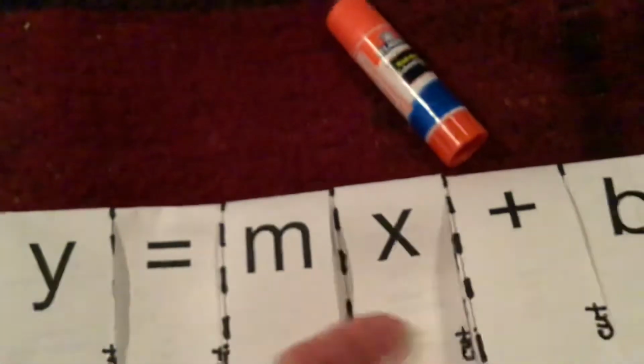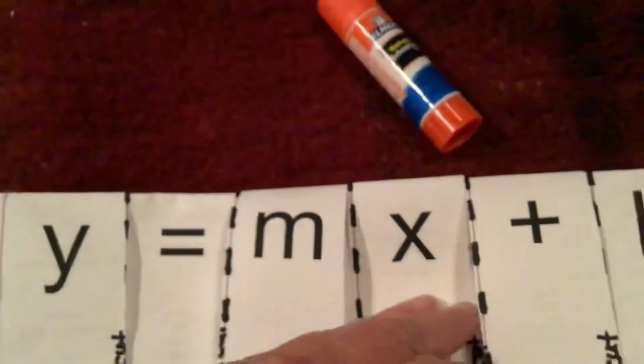X is also a variable, something that changes. So if you lift that flap up, we don't glue it down; the only one we glued down was the equals. If you look at this flap, it's another value from the equation. It's the independent variable. In the ordered pair, it's the first value. And along the line, again, it changes. So the x will change, and the y depends on where you are on the x. These are the x-axis and the y-axis that we talked about when we talked about the coordinate plane.